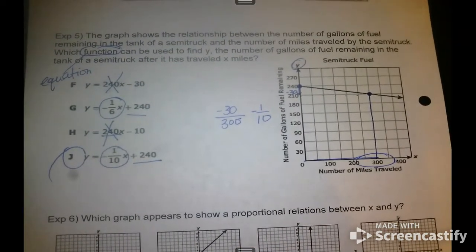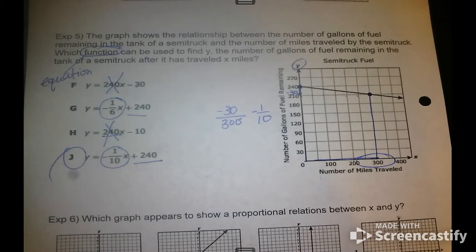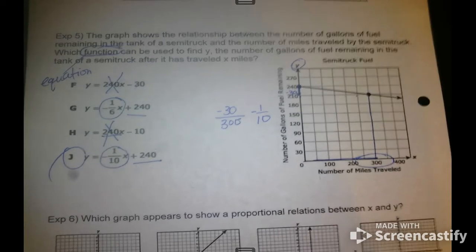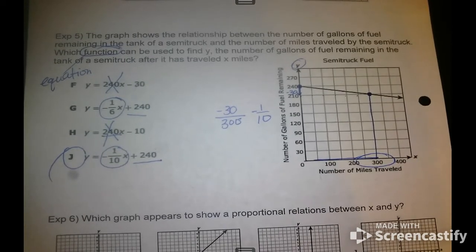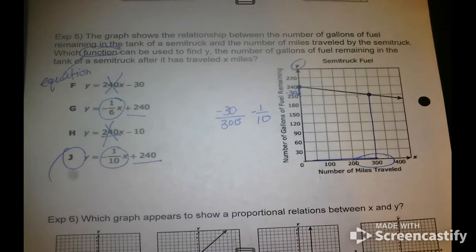Are you sure, Rainy? So do you see how you have to be very careful? If it was counting by ones, would negative 1/6 have been my answer? Yes. But I have to make sure that I know what it's counting by. Okay.